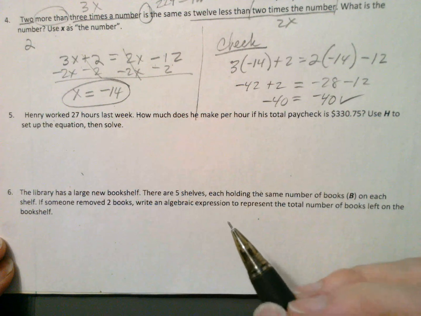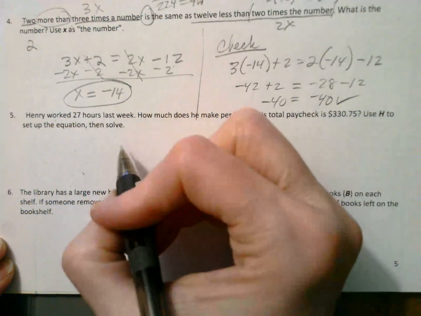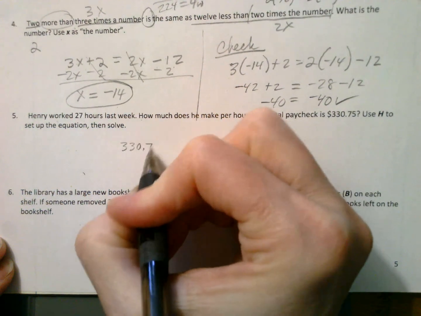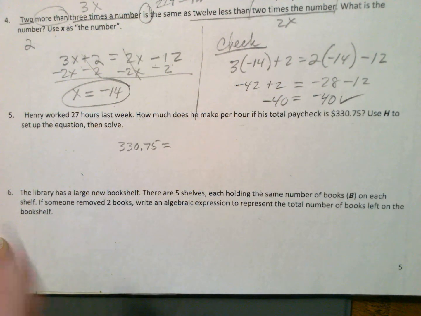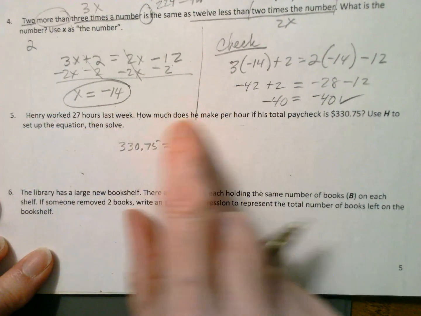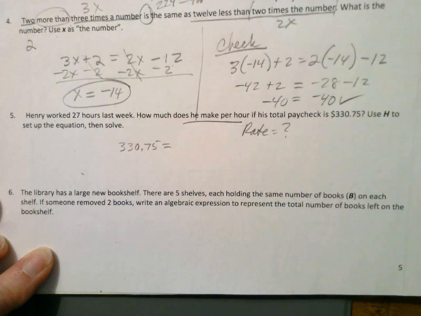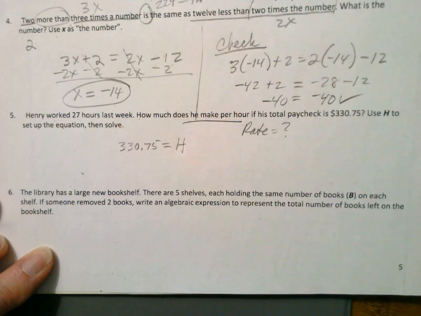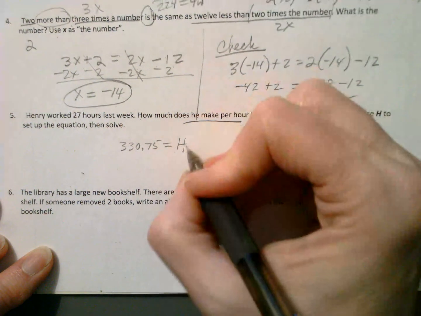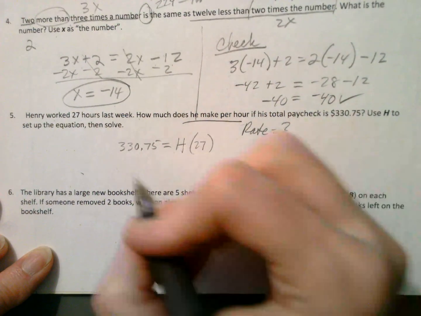Henry worked 27 hours last week. How much does he make per hour if his total paycheck was 330.75? That sounds like an unknown number in a rate problem. And use H to set up the equation. He worked H hours. How much does he make per hour? So the rate is missing. Okay, so we would put the rate here times however many hours he worked, which is 27.